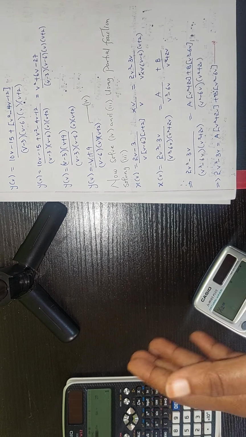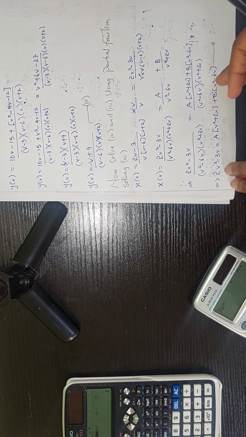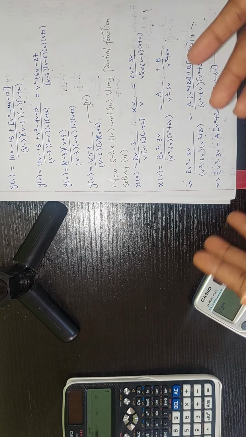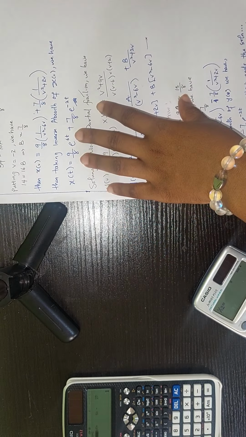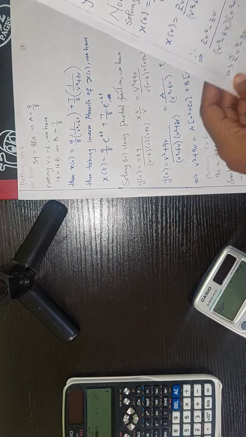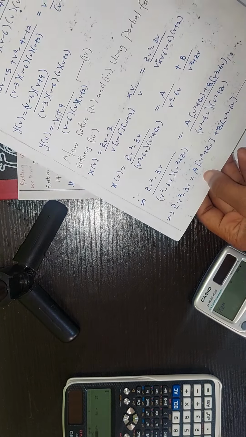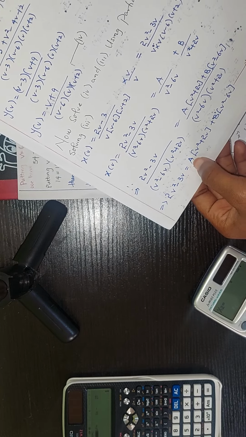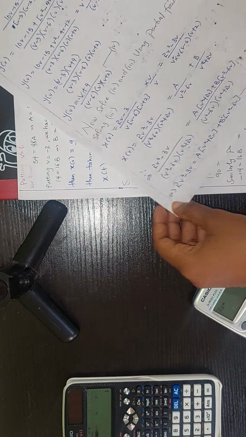Now to the main deal, the main thing I want to show you. You have this partial fraction, and I want to solve it using my calculator. How am I going to do it? Now, looking at this, I already have the solution here. So this is my partial fraction, and this is my solution. I'm looking for the value of what? A and what? B.